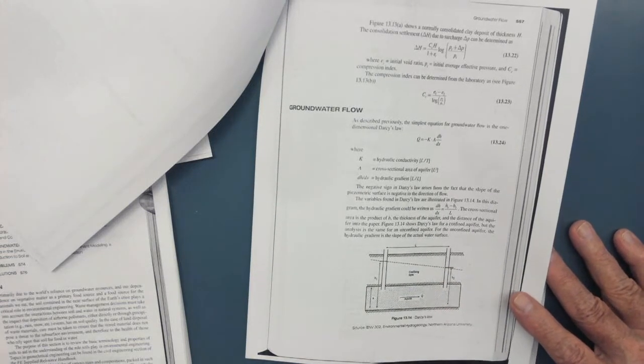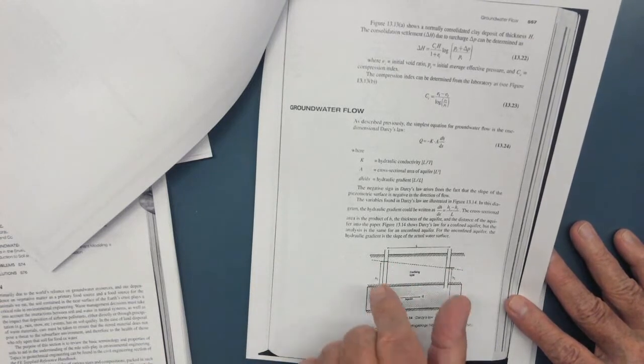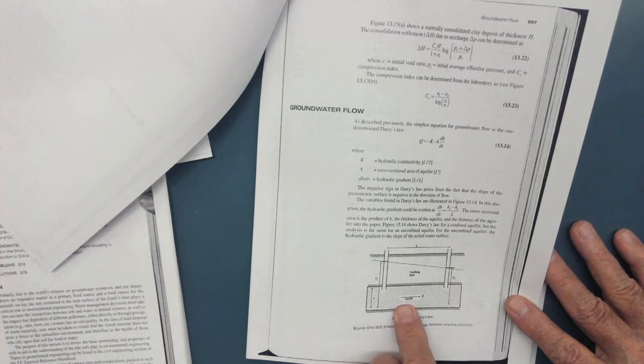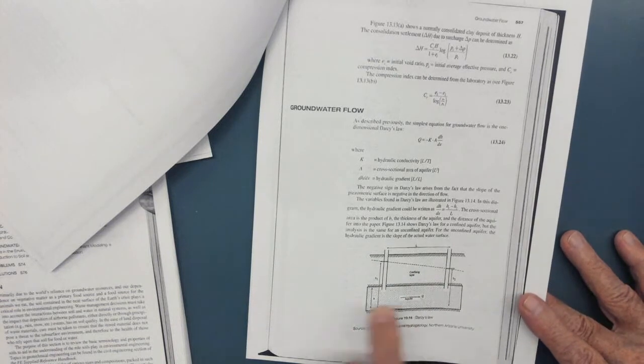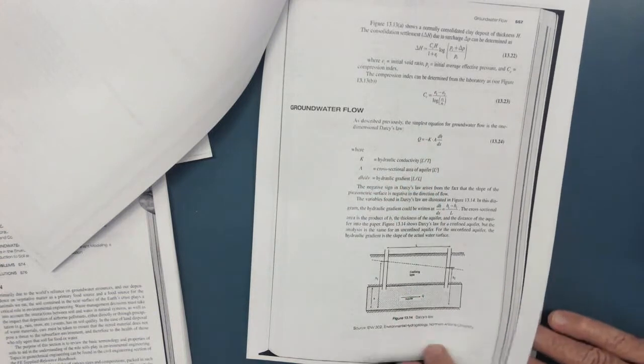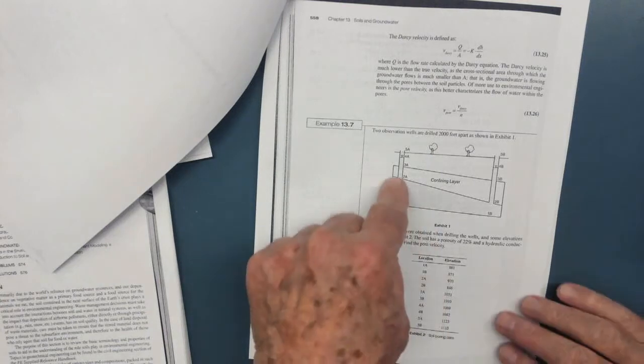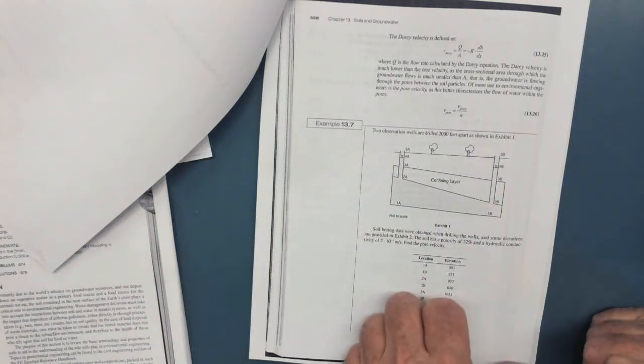It doesn't have to be level, okay? It's the difference in head. So I've got to know the difference in head, I've got to know the distance, I've got to know the permeability, of course, of the aquifer, got to know the area, and away I go. And that's all he's saying, Darcy's law. And he's done a problem that way.